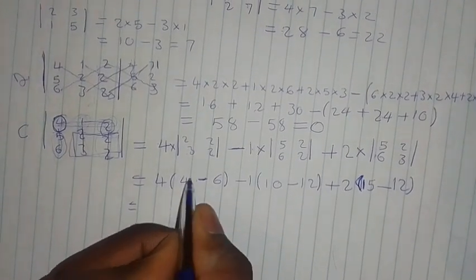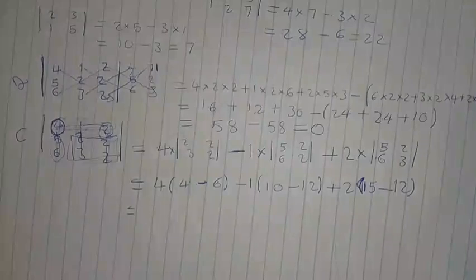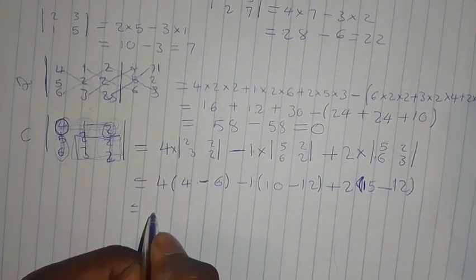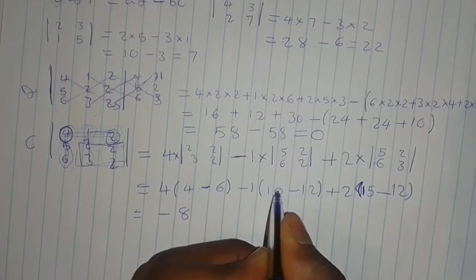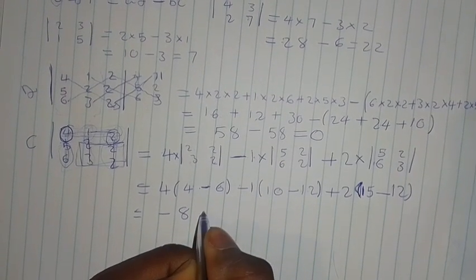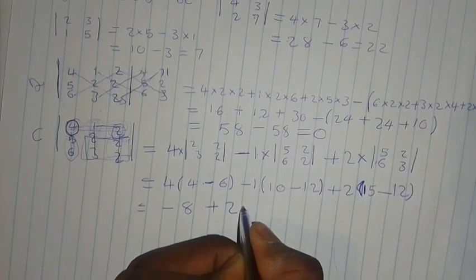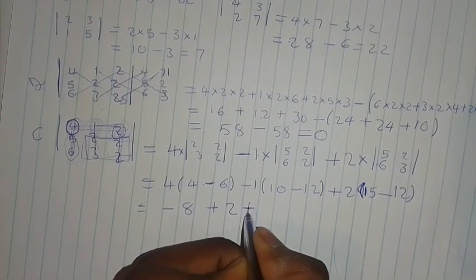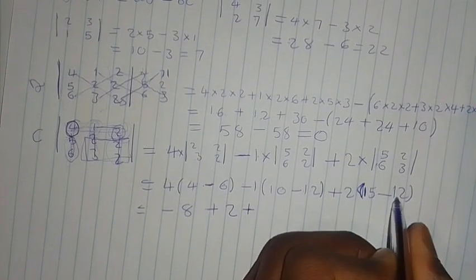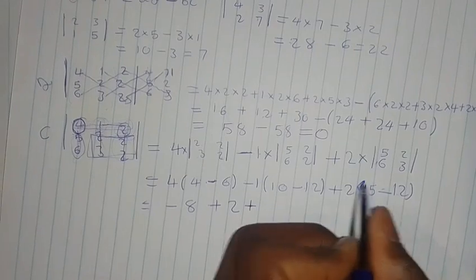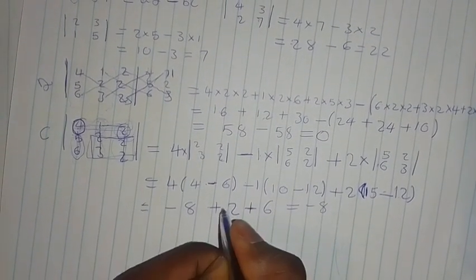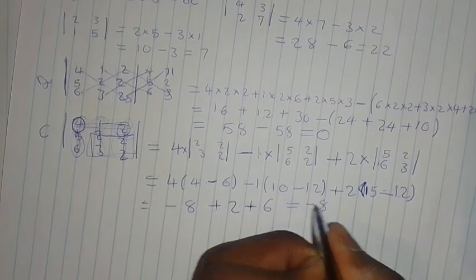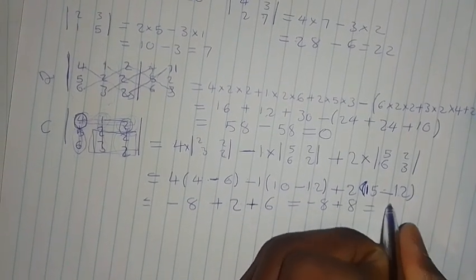So now you're gonna have 4 minus 6, which is minus 2. Then minus 2 times 4, that's gonna be minus 8. Now you have 10 minus 12, that's gonna be minus 2, times that by negative 1, that's gonna be positive 2. Now then you have plus 15 minus 12, that's gonna be 3, and 3 times 2, that's gonna be 6. Now you're gonna have minus 8, 2 plus 6, that's gonna be 8. So you're gonna have this to be 0.